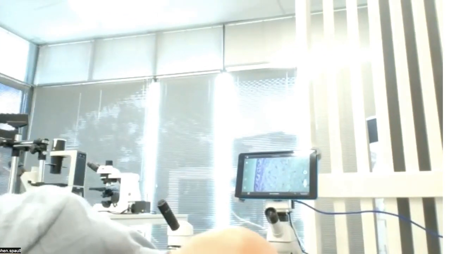You have a range of connectivity with these. You can connect via Wi-Fi, USB, or Ethernet. So what I'm trying to do today is to show you the different types of connections we have. With the cameras, you typically get a box like that.